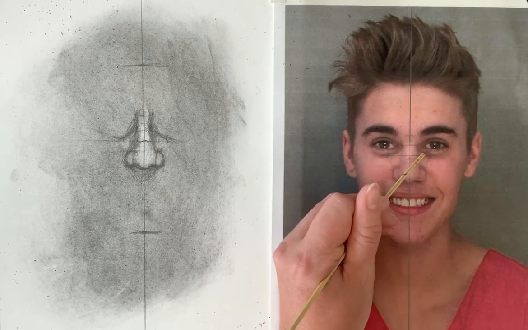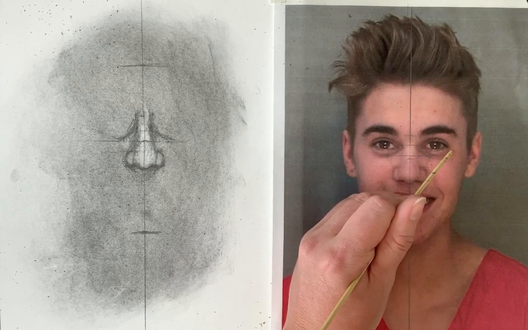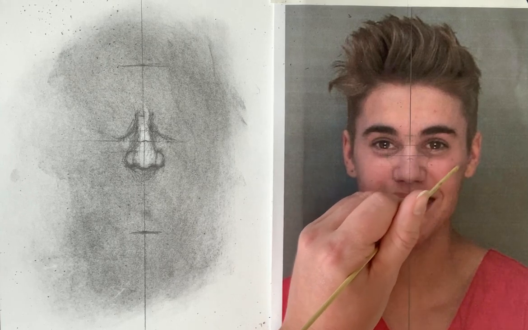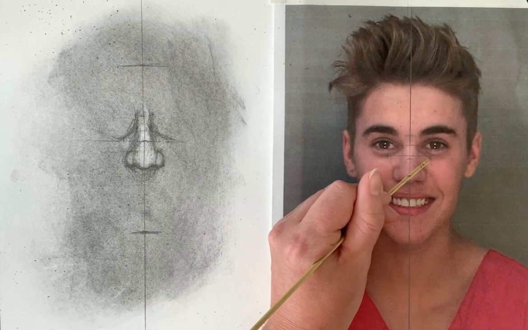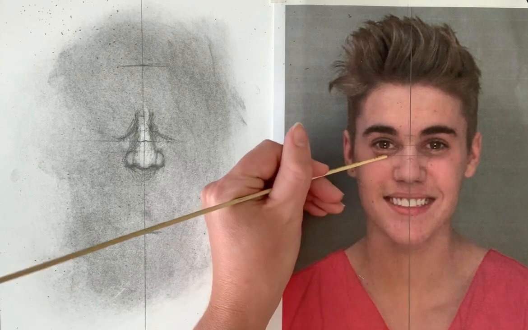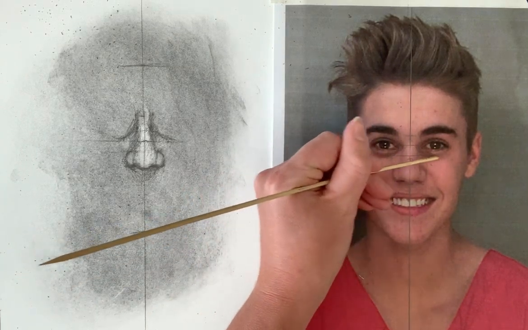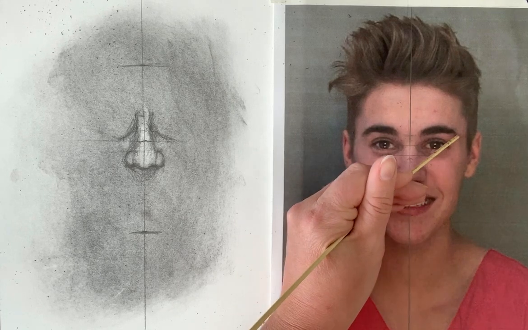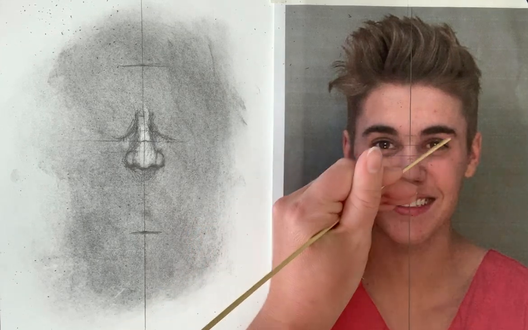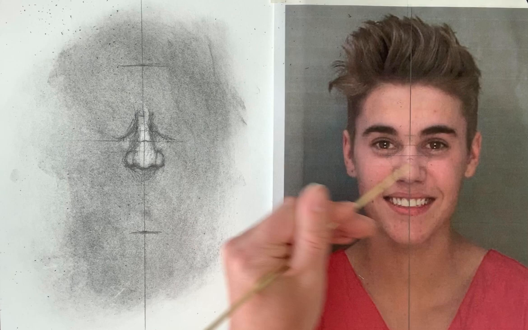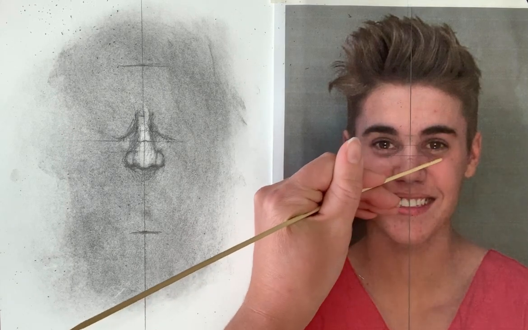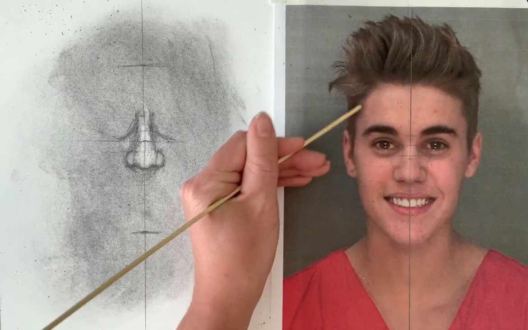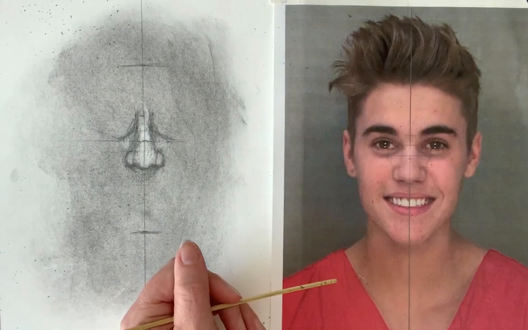Those edges of the maxilla then join to the zygomatic bone, which establishes the lower limit of the eye socket and the lateral, or outside, edges of the eye socket as they reach up towards the frontal bone, or the forehead.